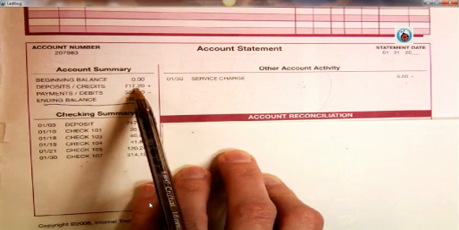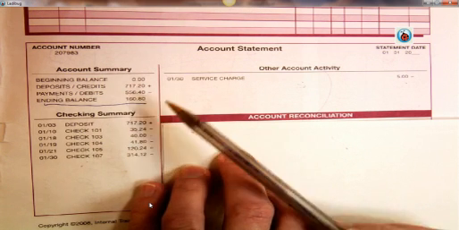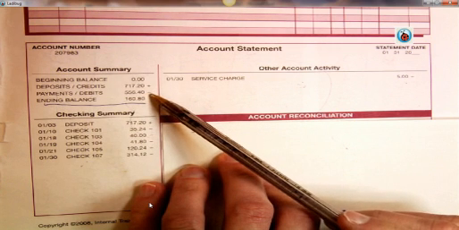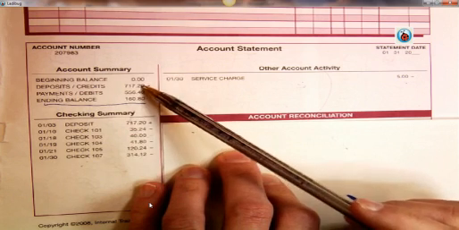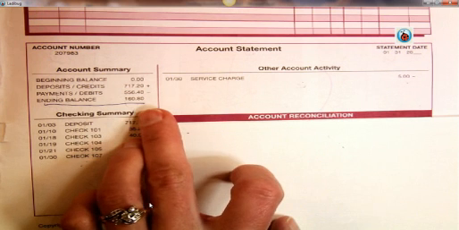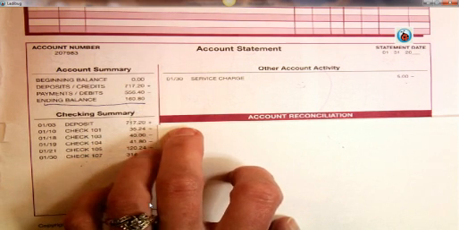Deposits says you have deposits for the month of January in the amount of $717.20. Payments or debits, these are checks that you've written. They total $556.40. And your ending balance is $717.20 minus $556.40. That gives you $160.80. This is what the bank determines that your balance is as of right now.